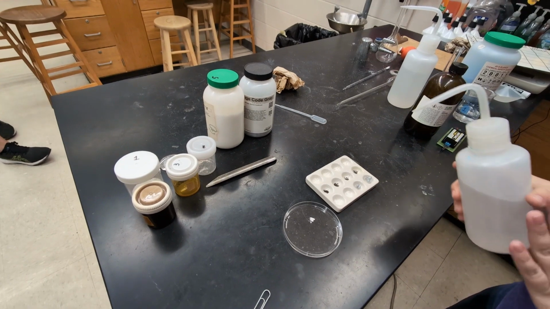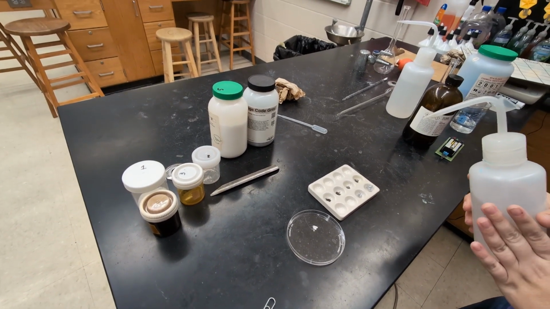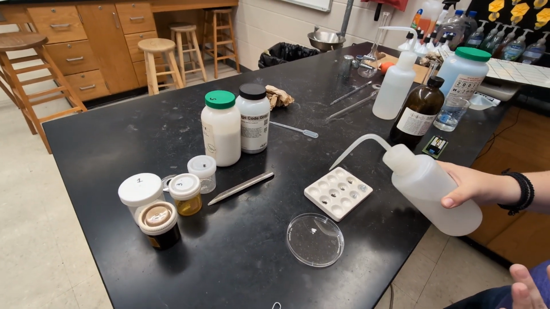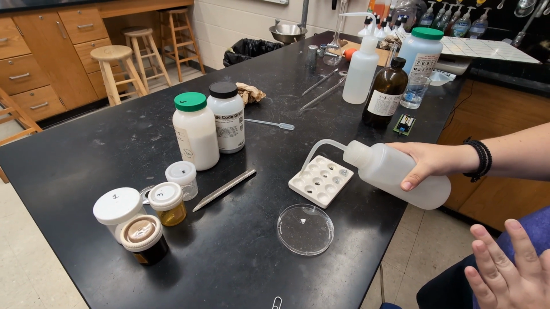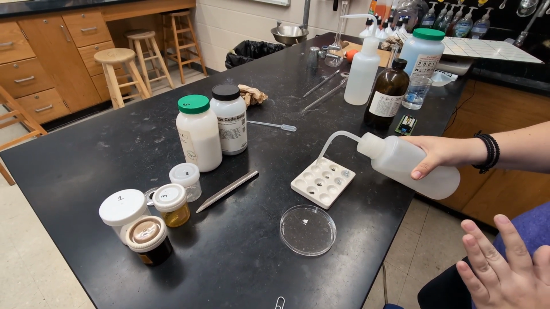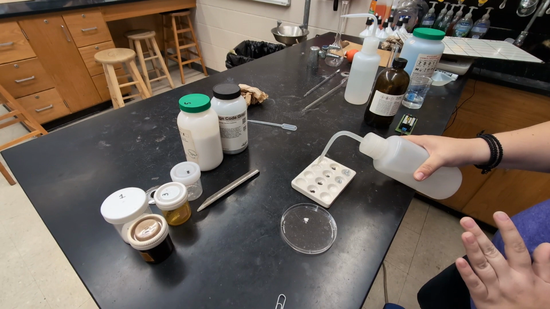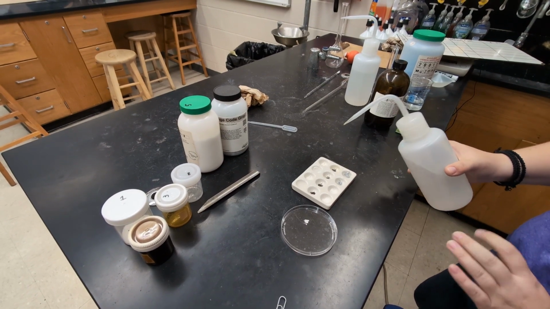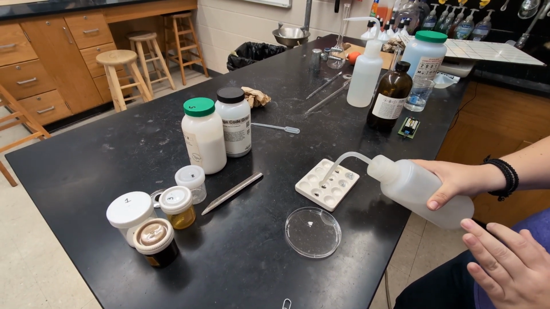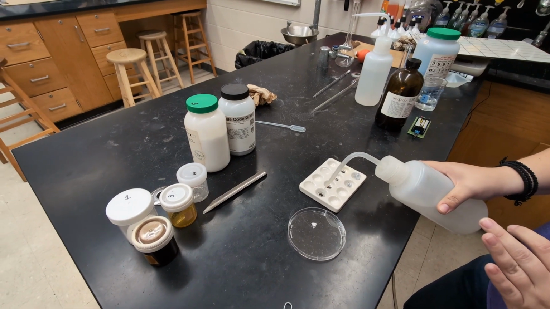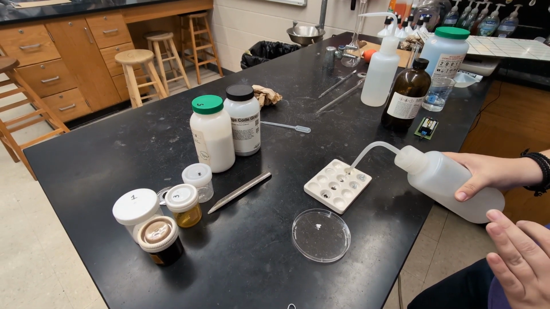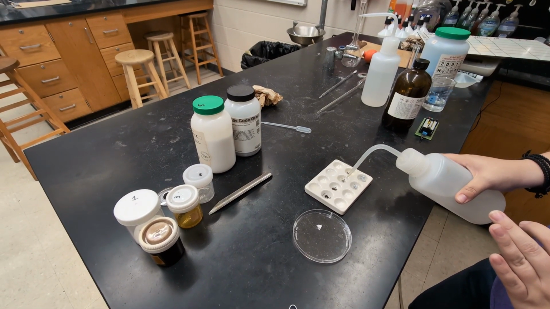Alright, our next test is we're going to test the solubility in water. So in one of the 2 wells, we're going to add just a little bit of water. And for this one, you want to caution students to make sure that there's only a little bit of the substance in each of the wells, because if you have too much, it might look like it's not soluble when it really is.